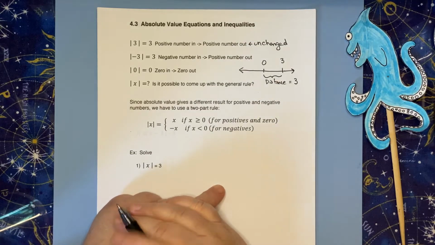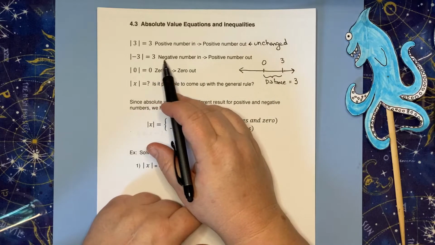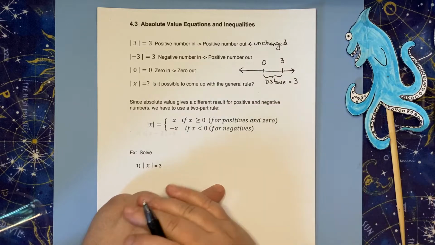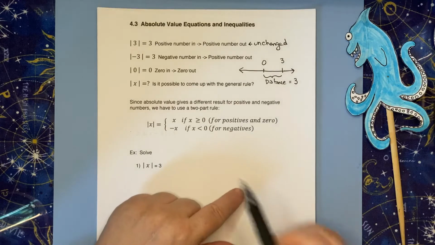Right? 3 goes in, 3 comes out. For the second one, if a negative number goes in, it comes out positive. So what does that mean? Well, again, as a human, I can say, you just take the minus off, and you'd say, oh yeah, I understand that. But algebra doesn't understand just removing a minus. So how do we tell the algebra what's going on?